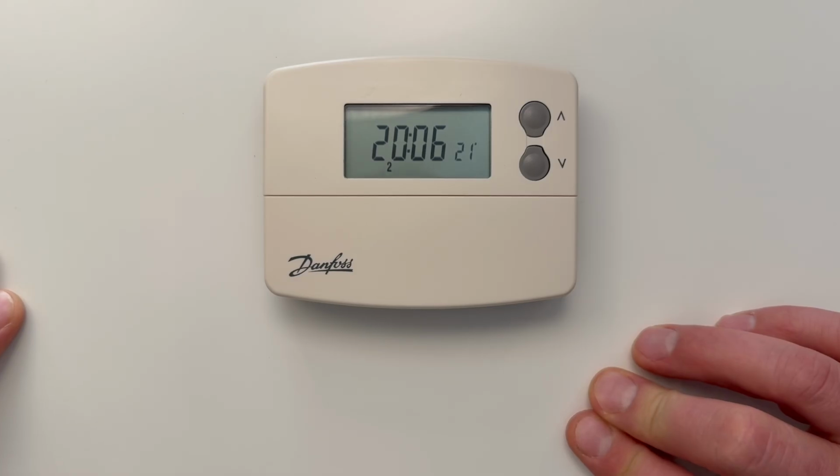Okay, this is only for advanced installers who know which setting means what, and they know how to make the right setting.